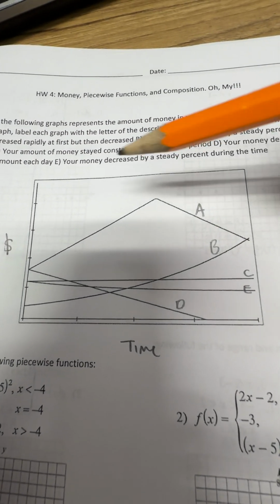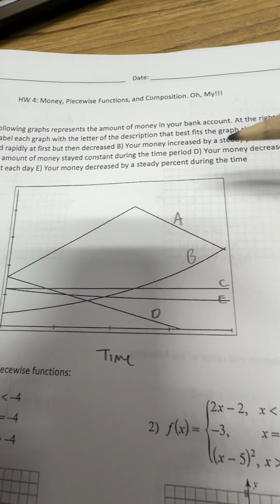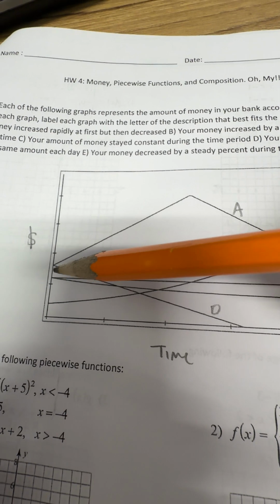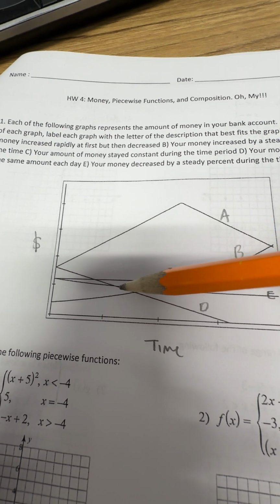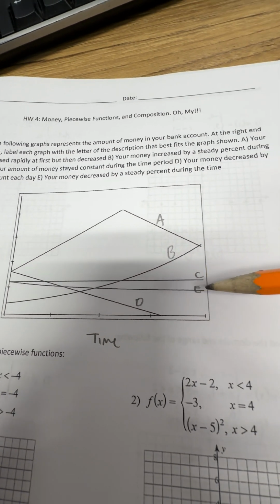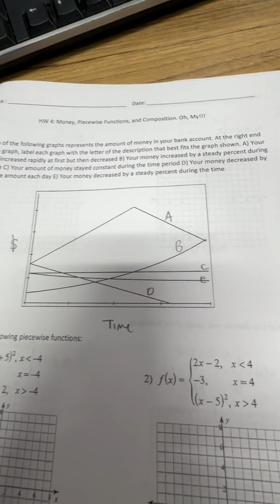And then E is your money decreased by a steady percent. And you can see if you drop 10%, your money drops pretty quickly. But now you're taking 10% of a smaller number, so it's not decreasing as rapidly. So that would be E.